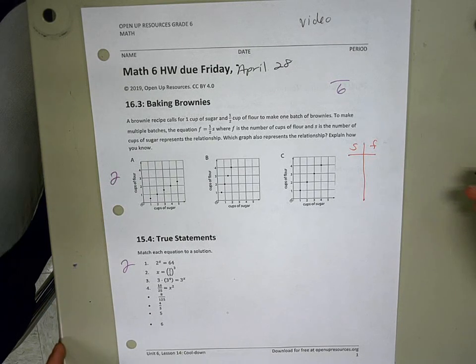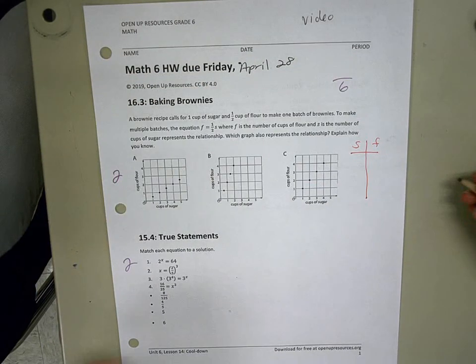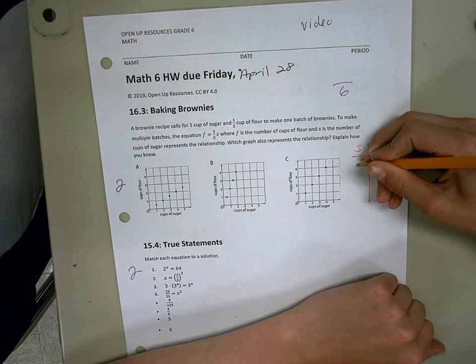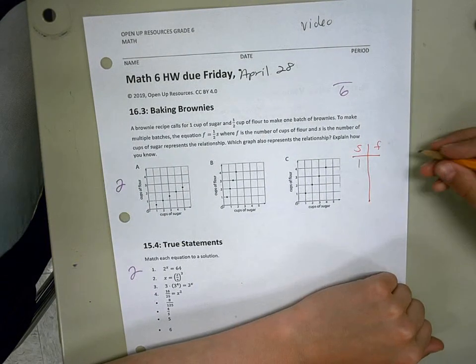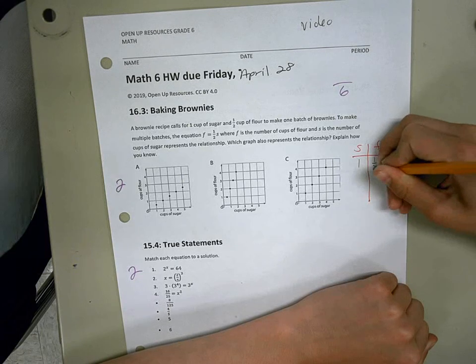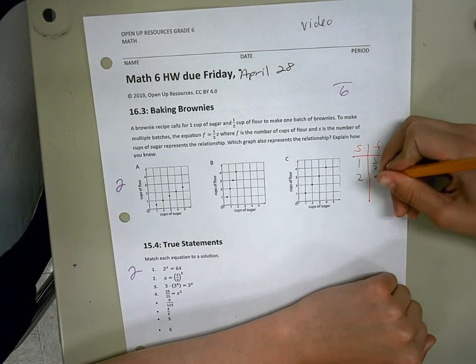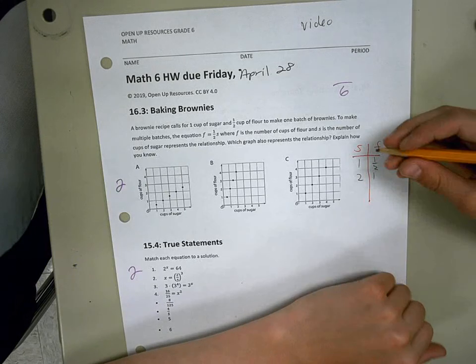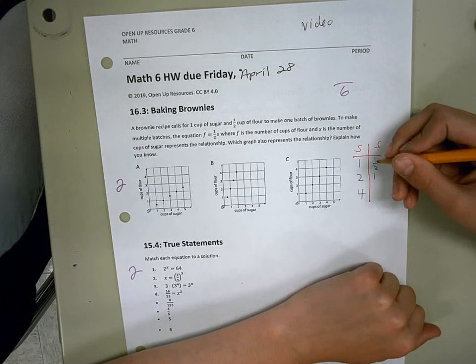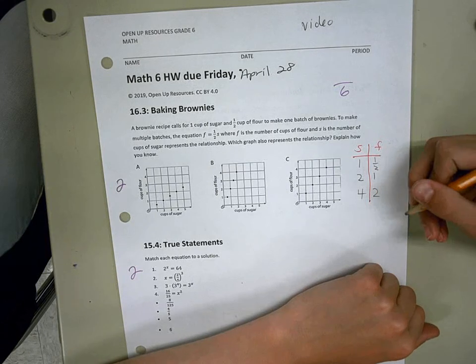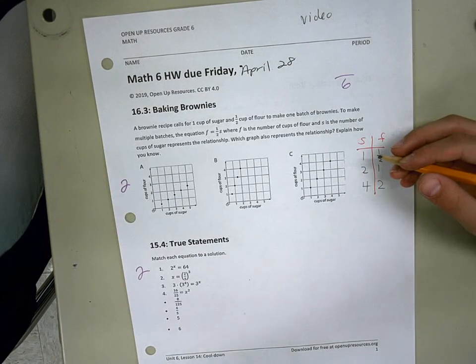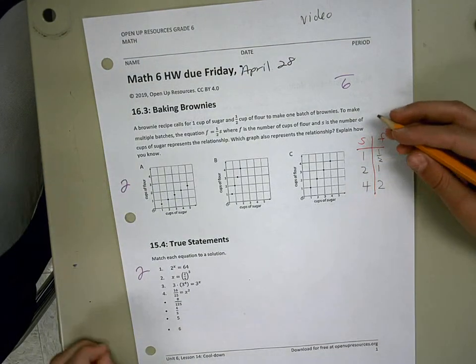All right, so Aiden and I were thinking it might help if we make a table of values, right? So you want to start with like 1 cup of sugar? So if we have 1 cup of sugar, then that means the flour has to be 1/2 cup. If we have 2 cups of sugar, then it has to be 1 cup of flour. And if we have 4 cups of sugar, then we have 2 cups of flour. Okay, and so which graph matches that data?